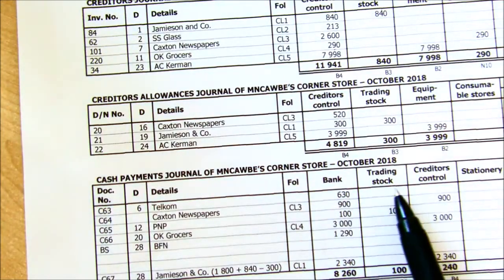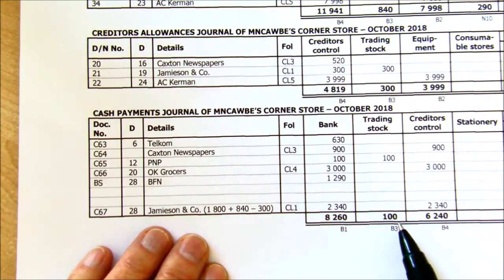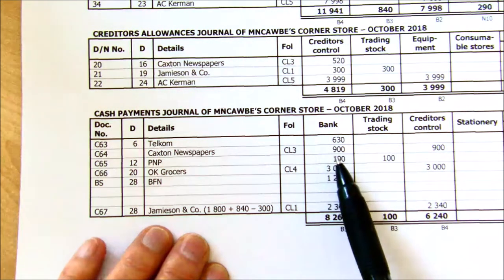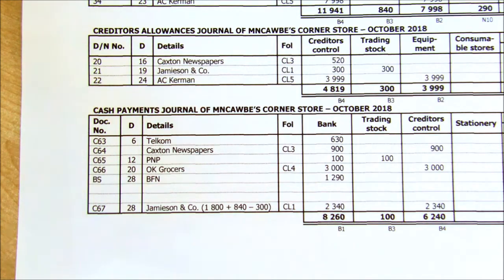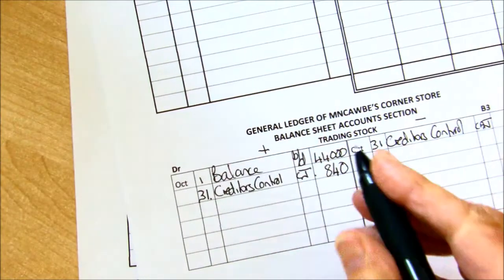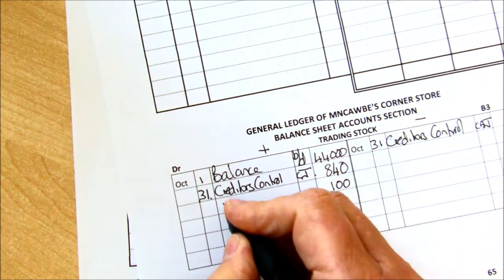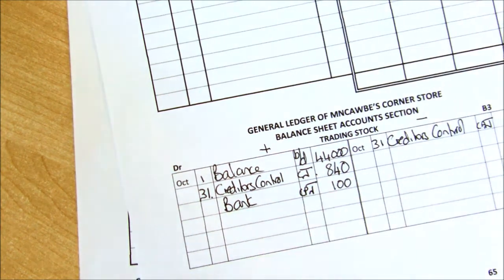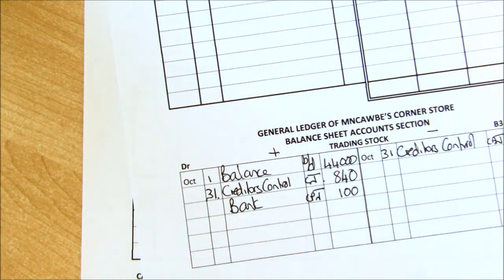And then in the cash payments journal, you bought some trading stock for 100, so you're adding onto your trading stock, but that 100 is part of the bank. Now I'm not doing the bank account here, but it doesn't mean there isn't a bank. There is a bank, and the details is going to be bank from the cash payments journal. I'm just doing a few of the accounts.